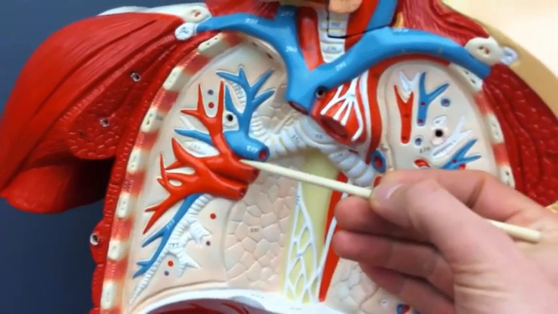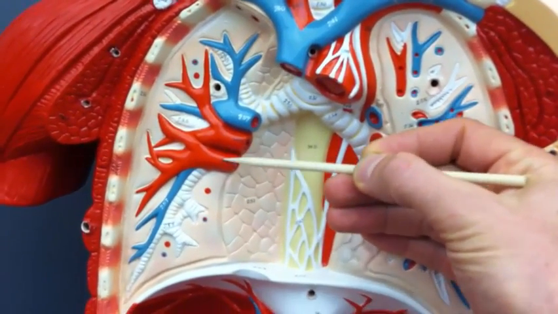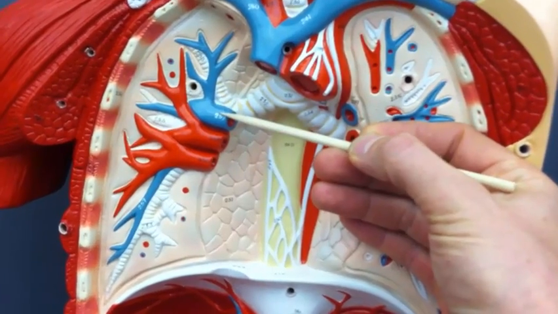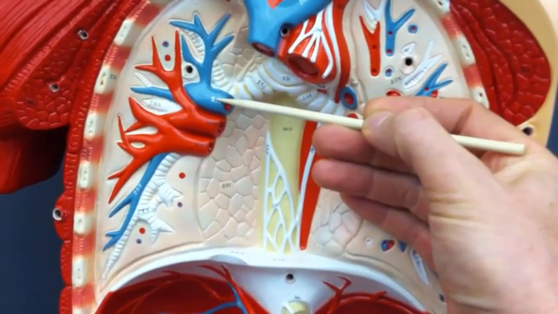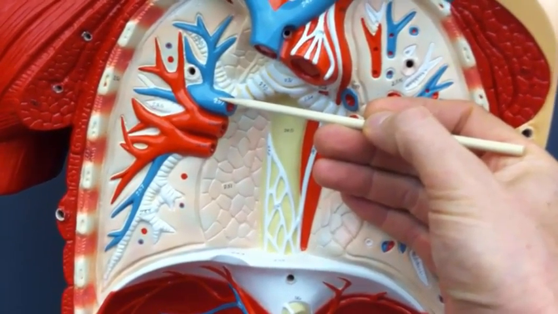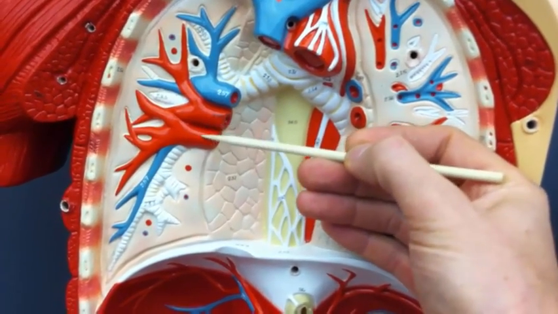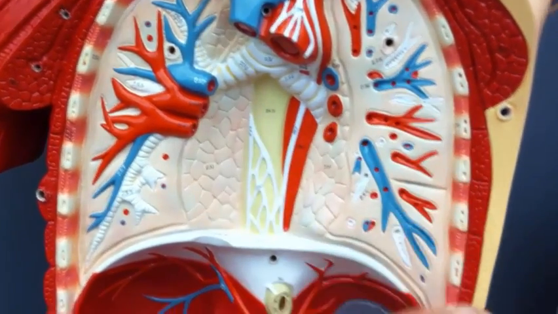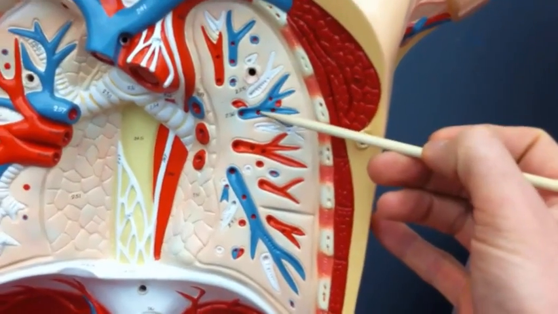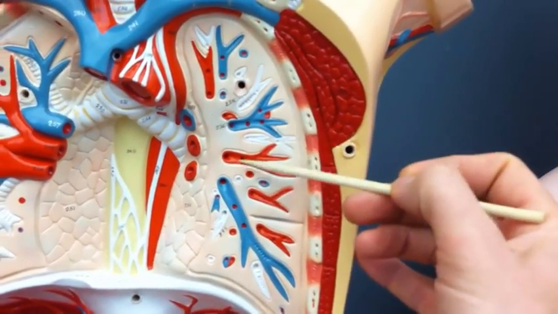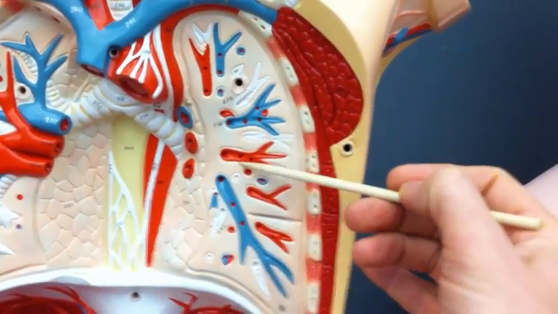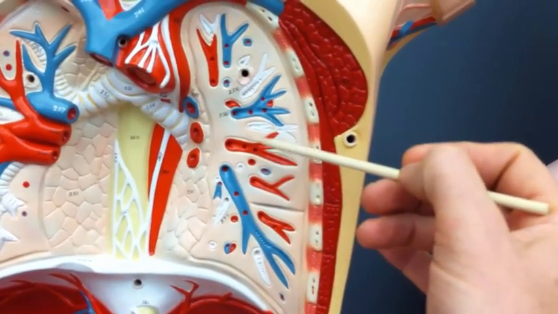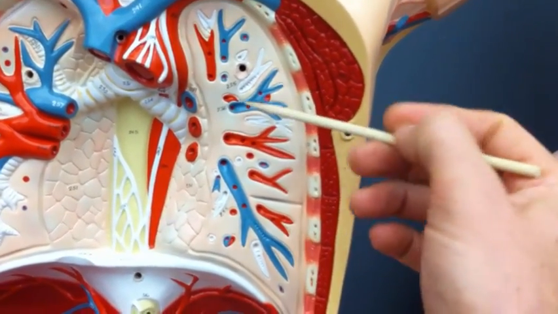Remember that when we're talking about the lungs, it's the veins that are oxygenated and the arteries that are deoxygenated. So this is the right pulmonary artery, and these are the right pulmonary veins. Over here, we've got some blue and some red arteries. Some blue arteries and red veins. You could say pulmonary veins. Sorry, the blue are pulmonary arteries. Even I get it mixed up.